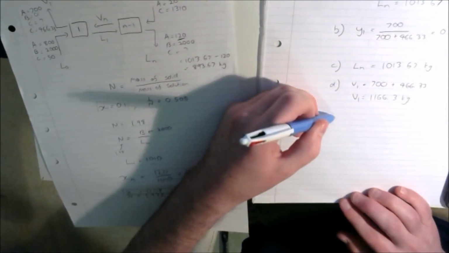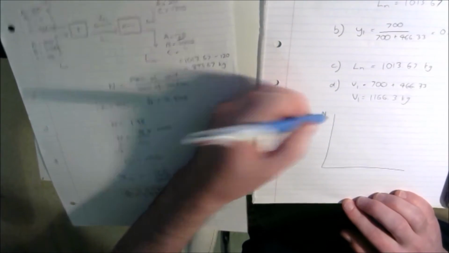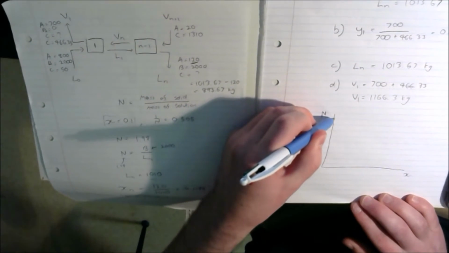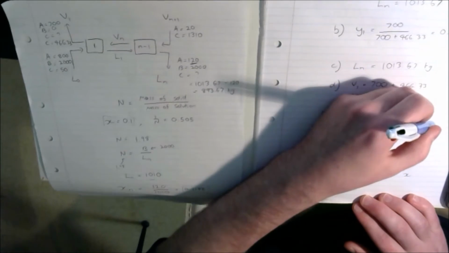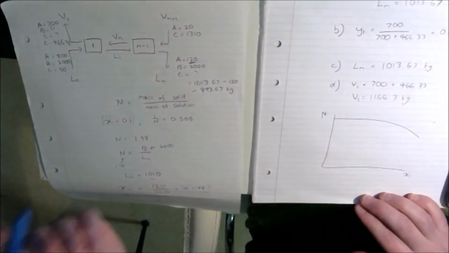So that's what we're going to try and do. This is just a quick schematic of what we're going to do. We're going to have n up on the y-axis and then x on here. We're going to draw our n versus x relationship along here. We're going to find our L0 and midpoint, connect everything up, and then do a whole lot of graphy stuff.